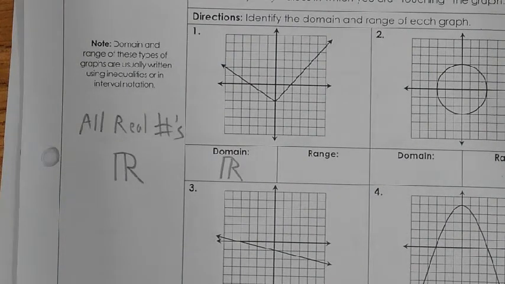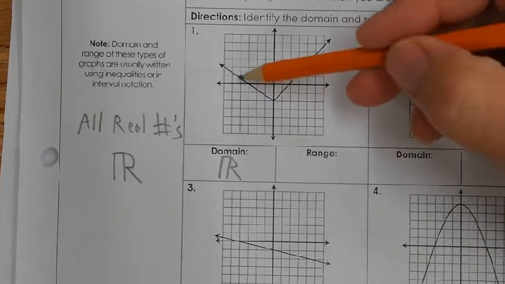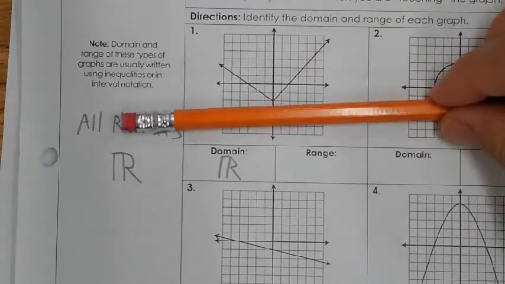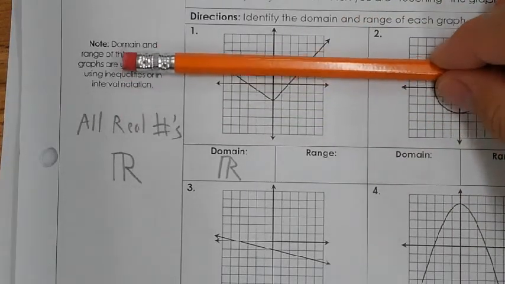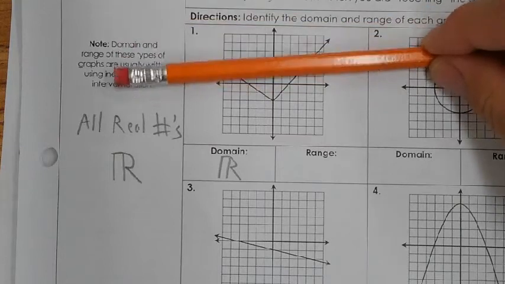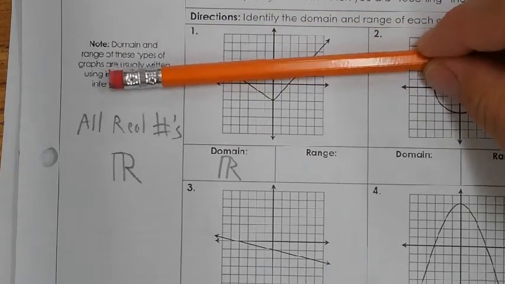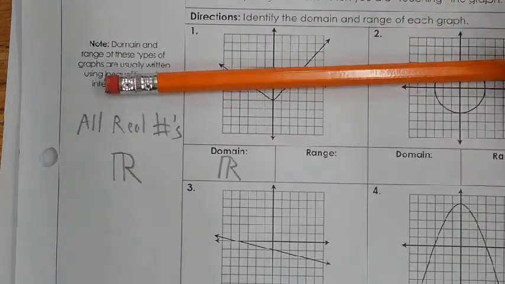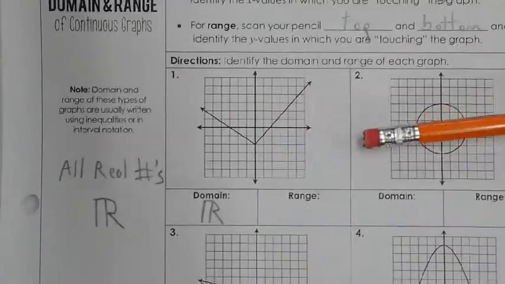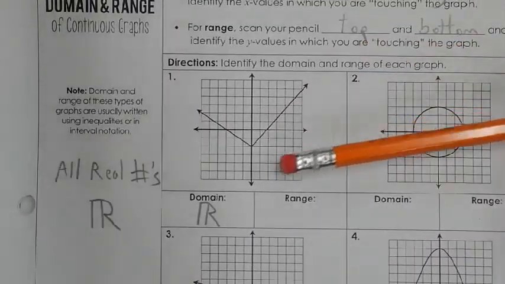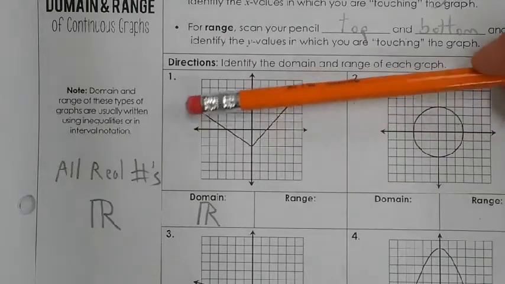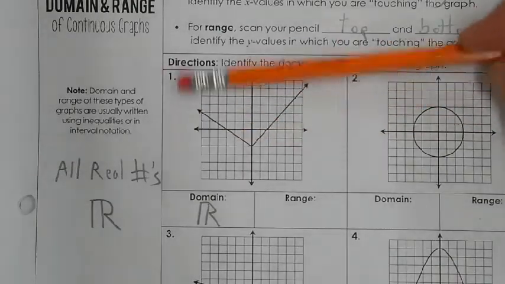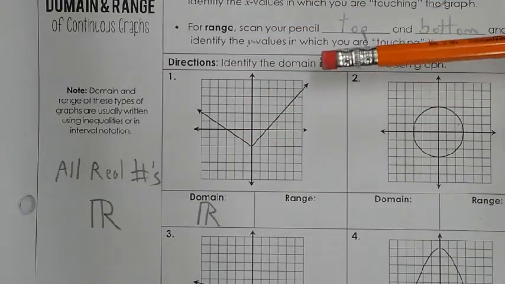Alright, and then the range. What do you notice about the lines? Do they go from top to bottom? It's not a function. Well, let's not pay attention to that. It says scan your pencil from top to bottom. So going up, what do you notice about these lines? Are they still going up? Yes, they're going up forever.